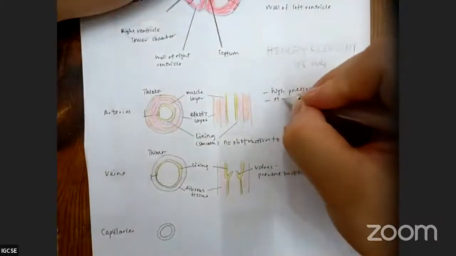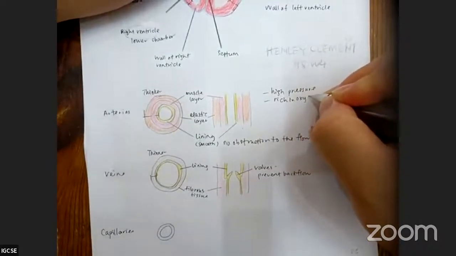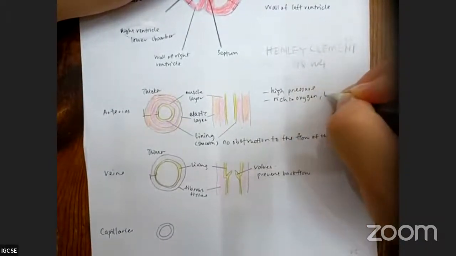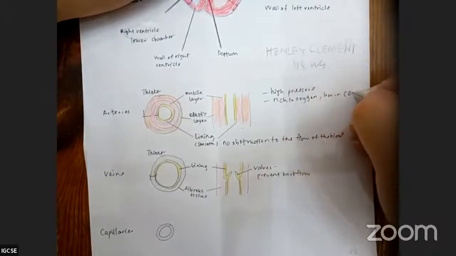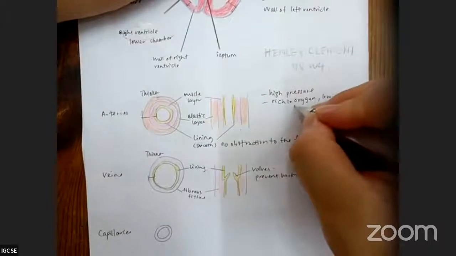This one is rich in oxygen because it is oxygenated, and surely low in CO2, carbon dioxide. Except, careful, except what?